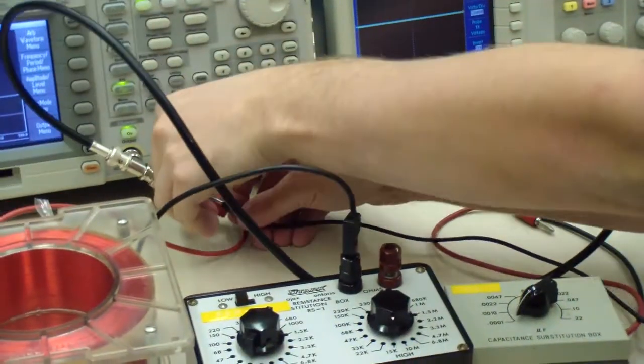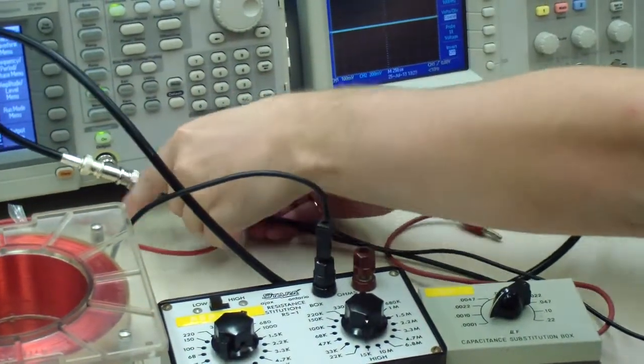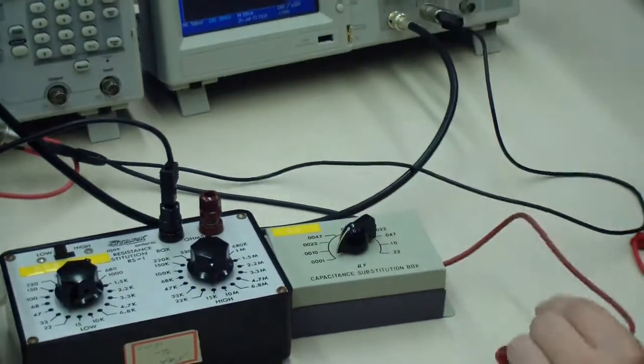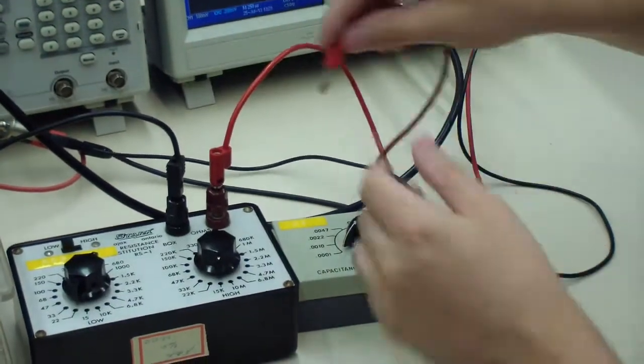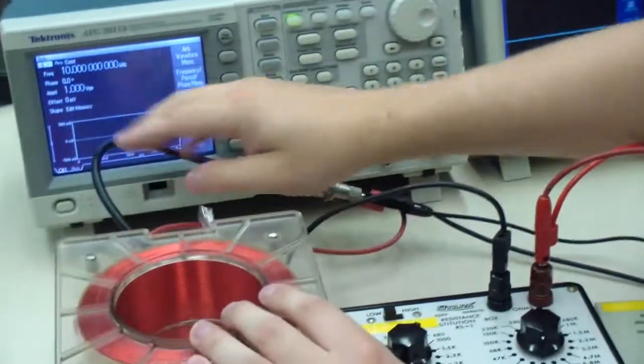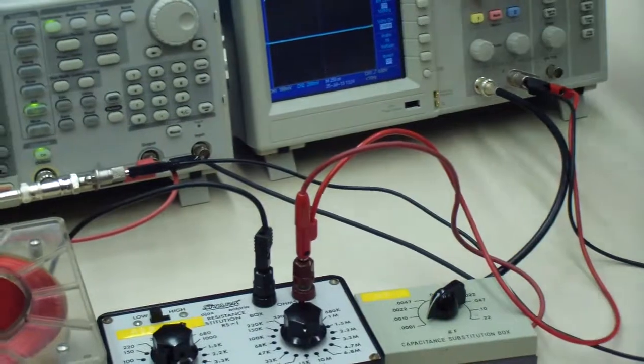Connect the capacitor to the other function generator terminal. Connect the other oscilloscope pin to the remaining terminal of the resistance box and add the other capacitor wire here to complete the circuit. Next, we'll verify that our circuit is working properly.